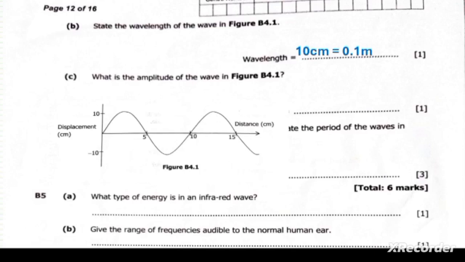0.1 meters. We have answered question B. Now let us shift to the next question, which is question C. Question C, what is the amplitude of the wave in figure B4.1?